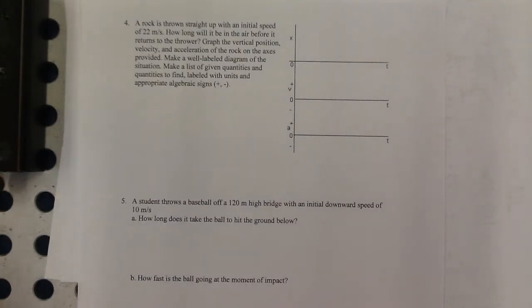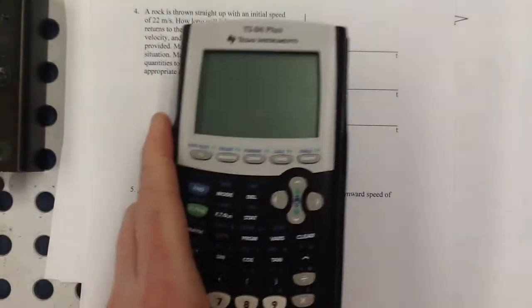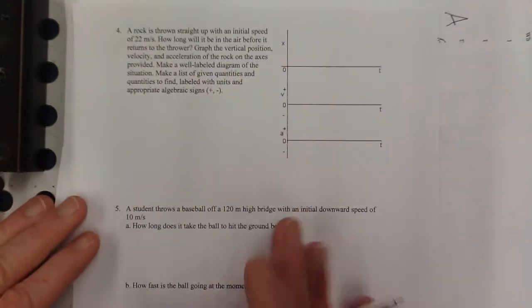Hey physics students, this is the second half of the free fall review at the beginning of Unit 6, numbers 4 through 6, all right here on this one page. Got my calculator ready to go, probably going to need that.